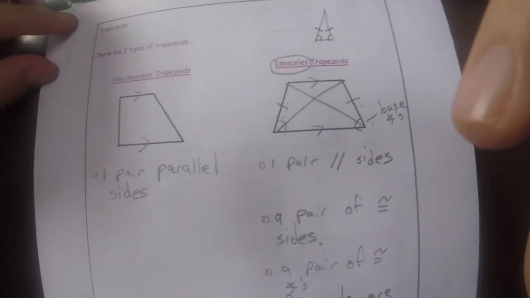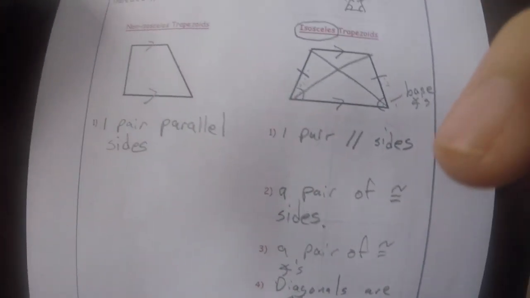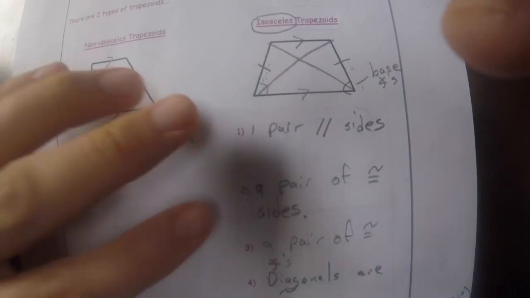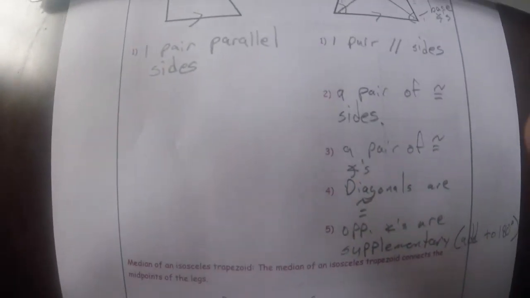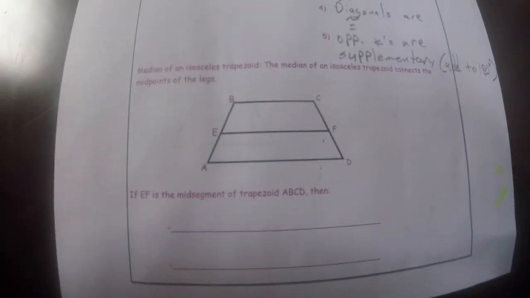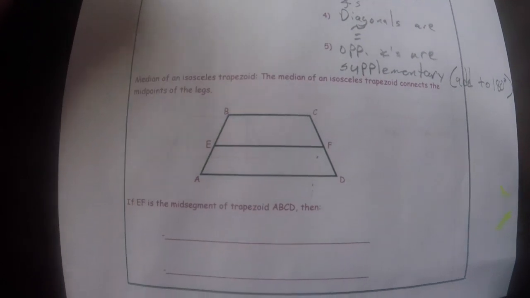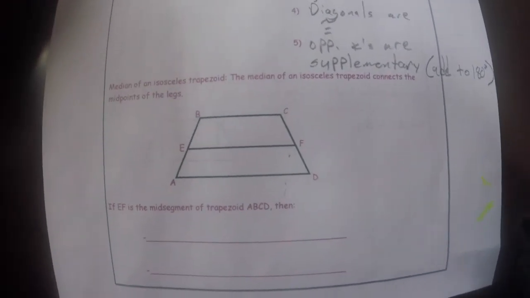The only other thing that we really need to talk about with isosceles trapezoids is the median of an isosceles trapezoid. The median of an isosceles trapezoid connects the midpoints of the legs.